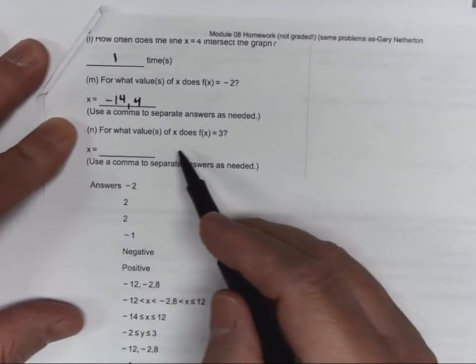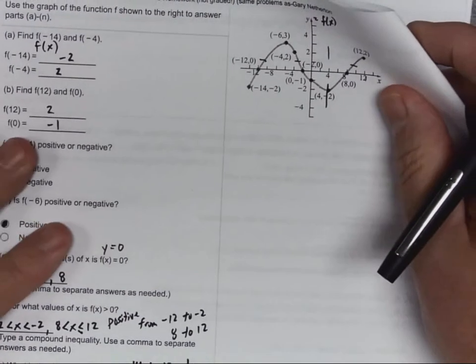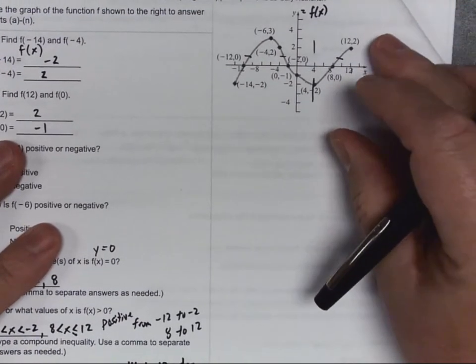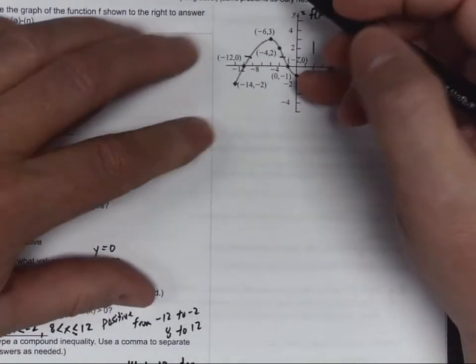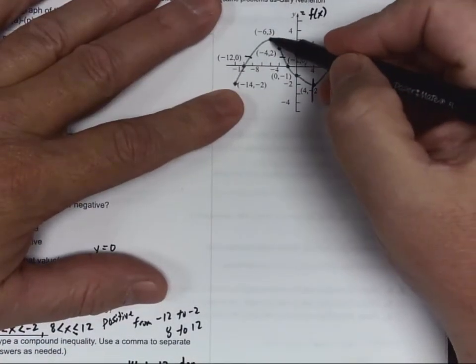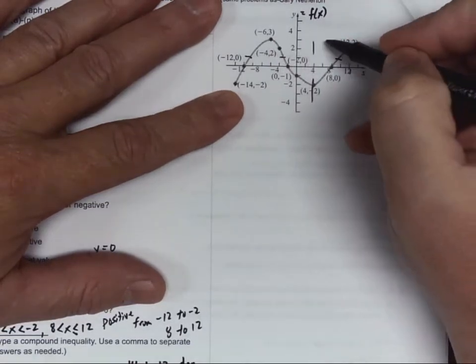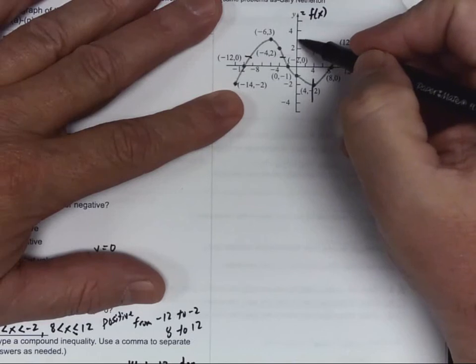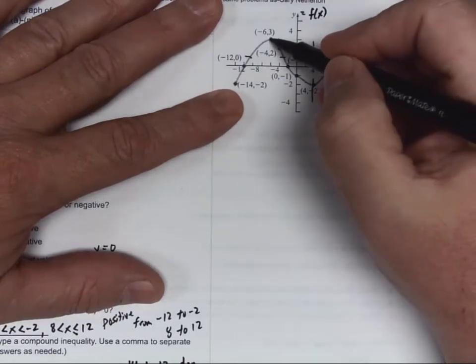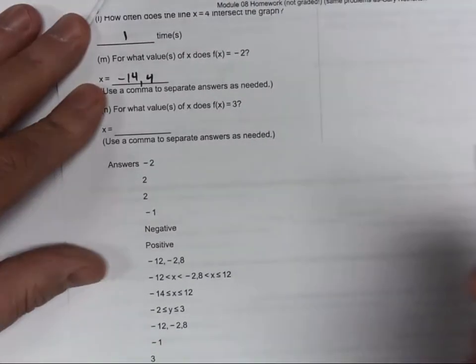Here's another one. For what values of x does the function equal 3? We go back to the graph and find where the function, or the value of y, is 3. 3 is right here. It looks like I have this point here, and there are no other points where this graph equals 3. There's only one point, and the value of x is -6.